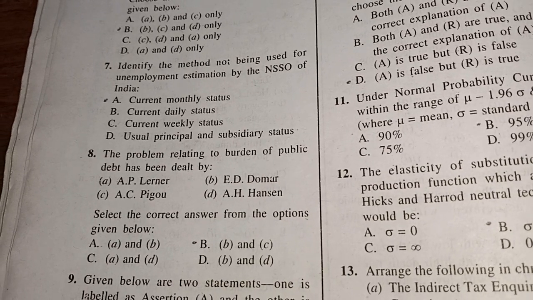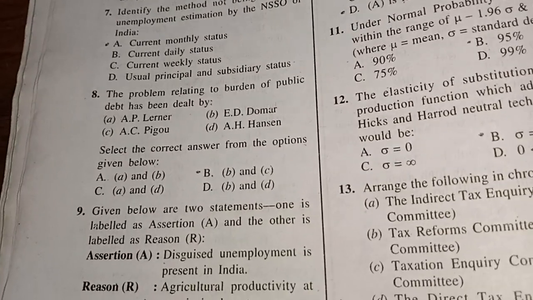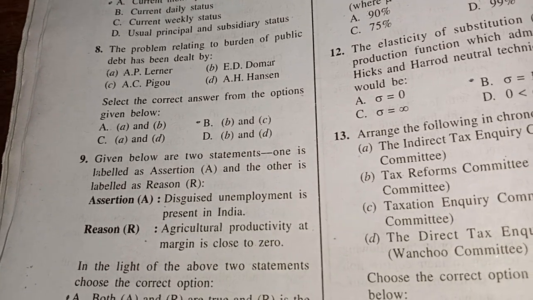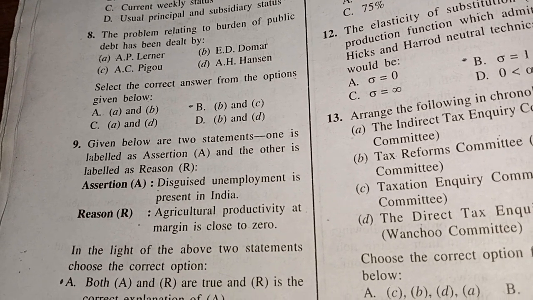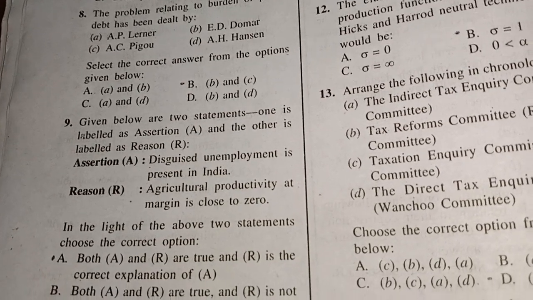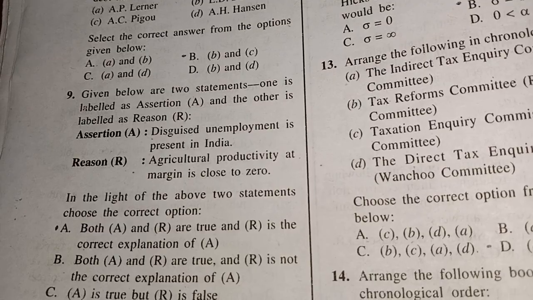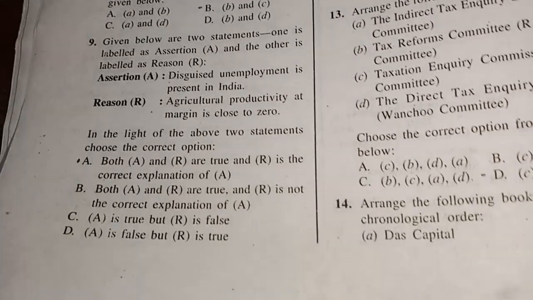The problem relating to burden of public debt has been dealt with by E. D. Domar, A. C. Pigou, B. C. Given below are two statements, one labeled as Assertion A and the other as Reason R. Assertion A: Disguised unemployment is present in India. Reason R: Agricultural productivity at the margin is close to zero. Both A and R are true and R is the correct explanation of A.